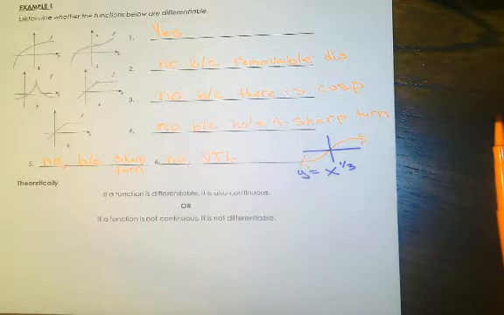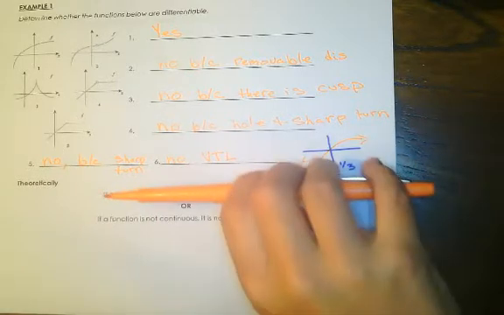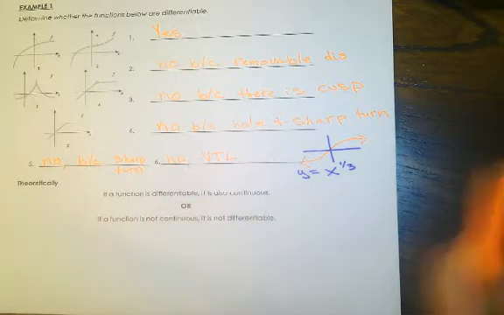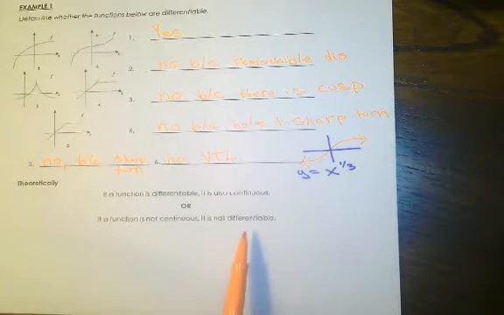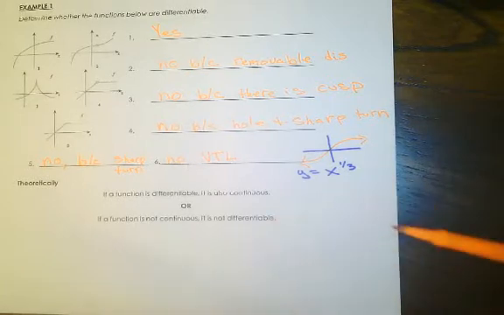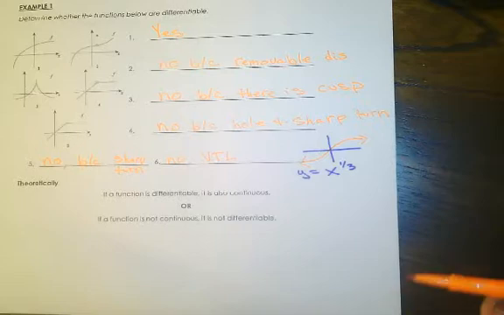So if they tell you it's differentiable, it is also continuous. Now, that is not a biconditional statement. That means you cannot read it in reverse. You can read it only going one direction. So here you can read this statement: if a function is not continuous, it's definitely not differentiable. You need to meet this condition before you get here. Be very careful, though. You cannot read that going the other way.